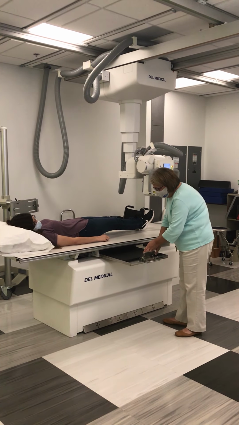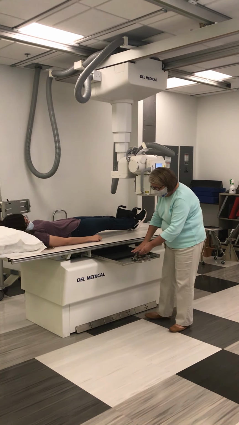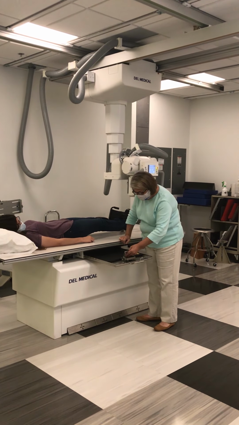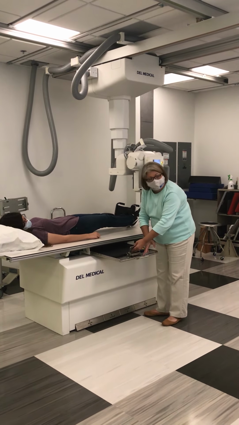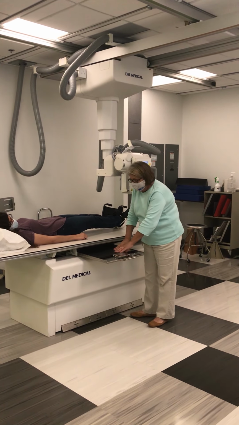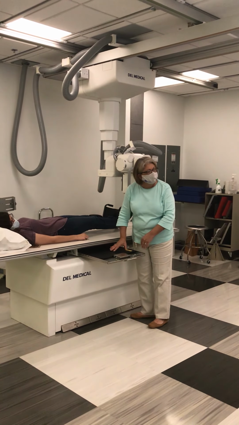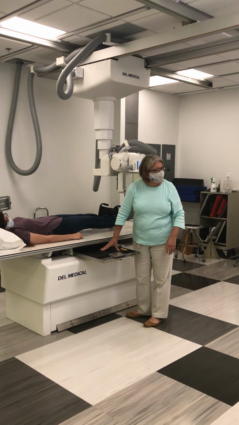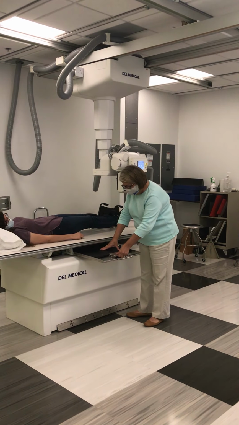When I place my image receptor in the bucky tray, I release this handle, I push it all the way in, and close it to lock my image receptor in the bucky tray. Your image receptor should not be allowed to move freely in the bucky tray.